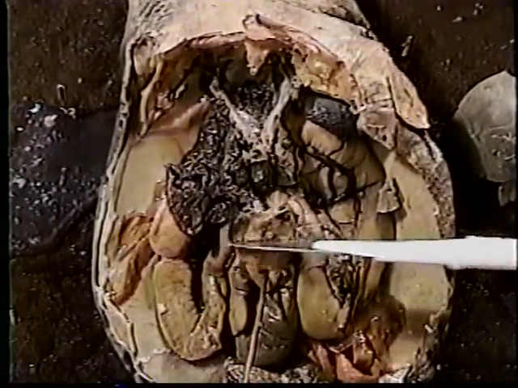Now let's see if we can actually take apart the different sections of the heart. First, I will cut diagonally and separate the auricles from the ventricle. This is complicated and does not always work.